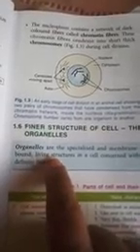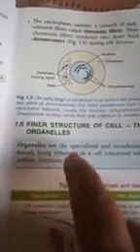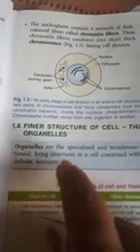Those tiny parts inside the cell that are doing a specific or definite function are known as the organelles of the cell. Organelle is the singular form. Several organelles are there inside the cell. The largest organelle is the nucleus, and we can see the mitochondria, endoplasmic reticulum, Golgi body, etc. inside the cell.